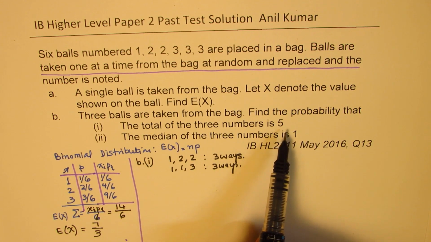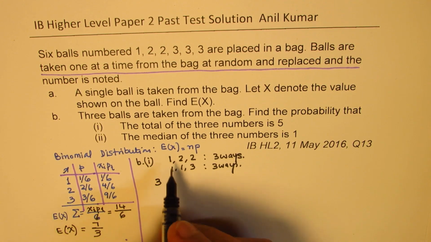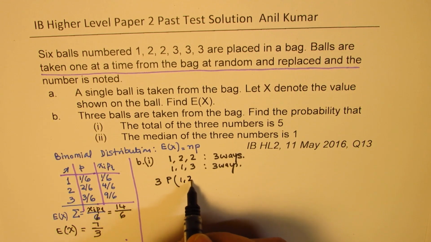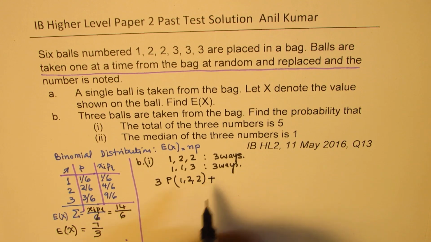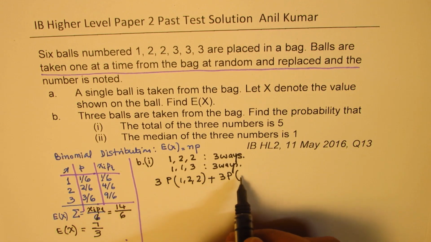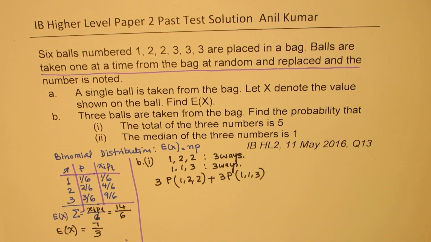And therefore, we can now write down the probability that the total of the 3 numbers is 5. In that case, the probability will be 3 times the probability of getting 1, 2, 2, plus 3 times the probability of balls numbered 1, 1, and 3. Now, since this is a binomial distribution, getting 1 with replacement has probability 1 over 6. For getting 2, it is 2 over 6.